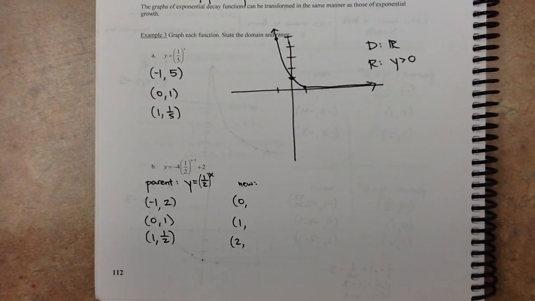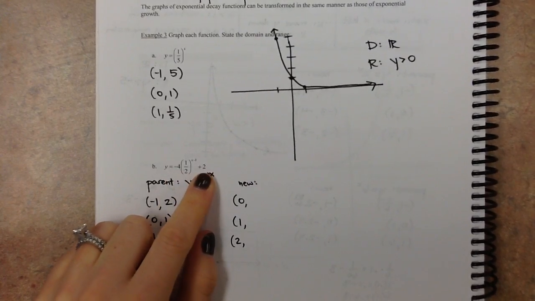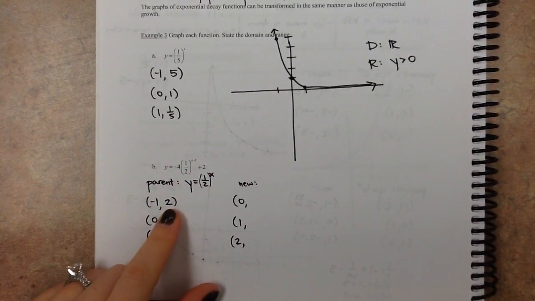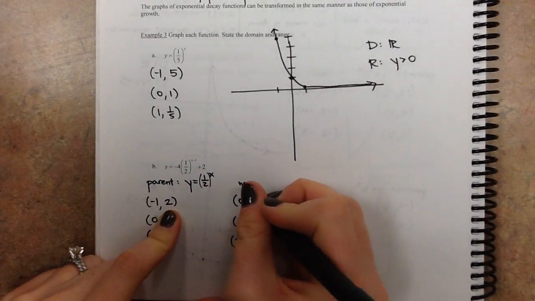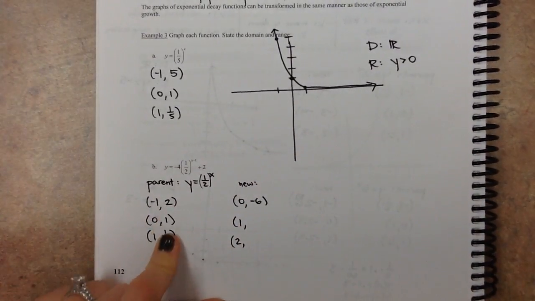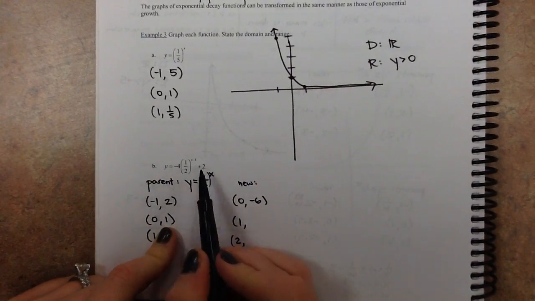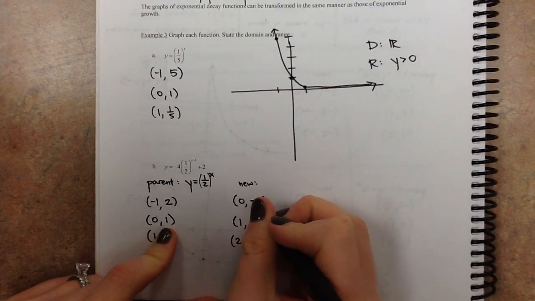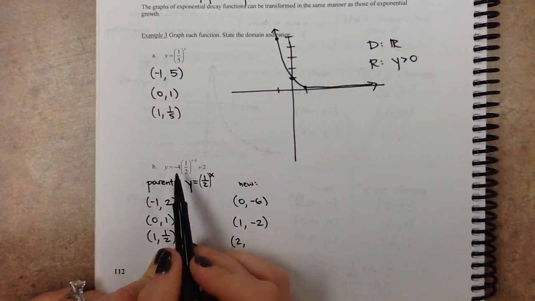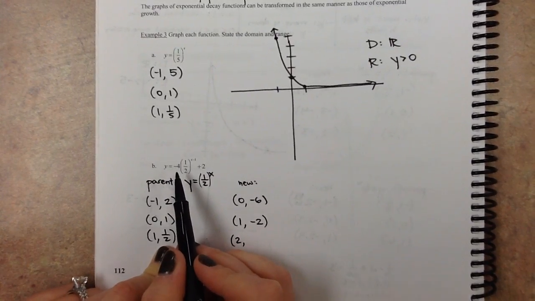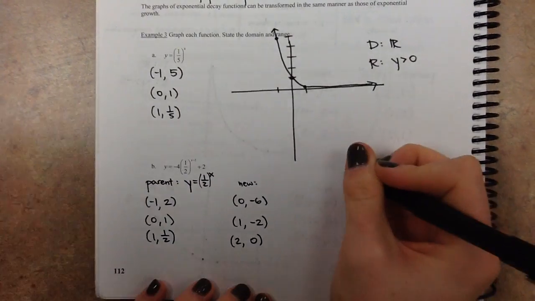Okay, so now for my y values. I am going to multiply by negative 4 and then add 2. So if I multiply this by negative 4, I get negative 8. And then if I add 2, I get negative 6. This one, if I multiply 1 by negative 4, I get negative 4. And then if I add 2, I get negative 2. And this, if I multiply 1/2 by negative 4, I get negative 2. And then if I add 2, I get 0. So these are my 3 new points that I'm going to plot.